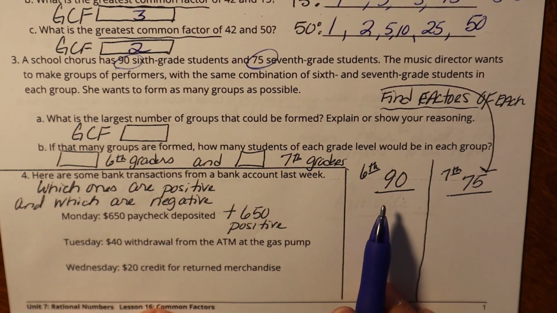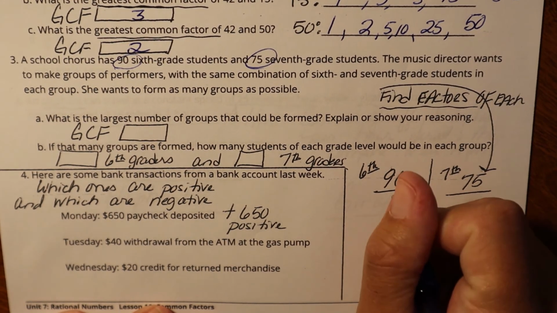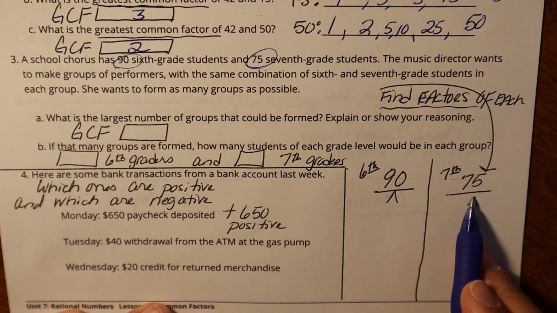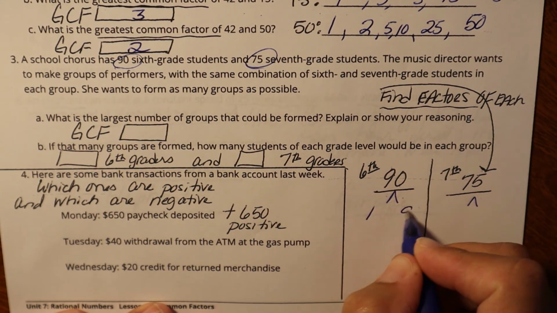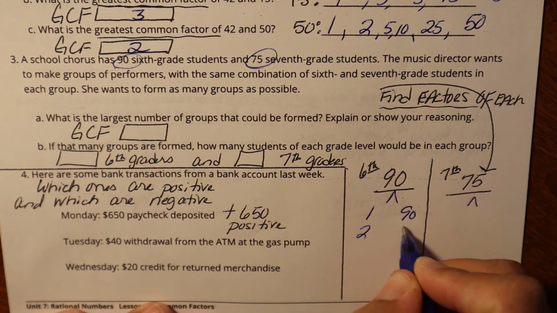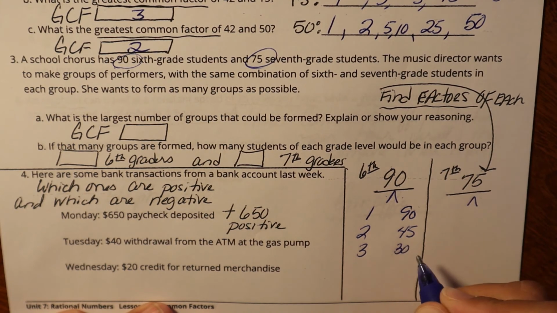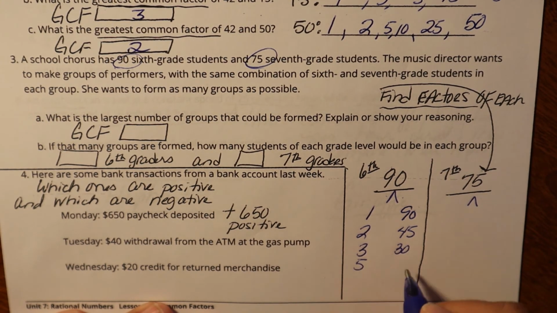So first, we're going to do the tree method, finding all the factors of 90 and all the factors of 75. So hopefully you did 1 and 90, 2 and 45, 3 times 30, 5 times 18, and 6 times 15. Those are all the factors.